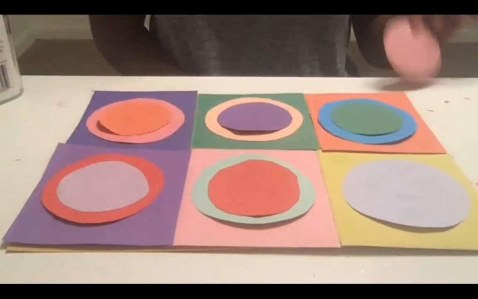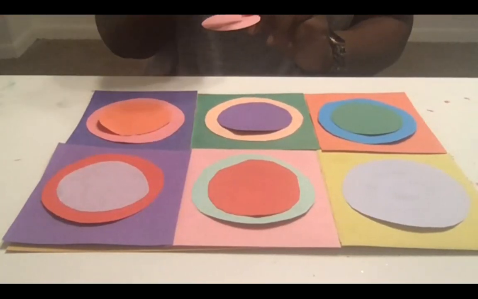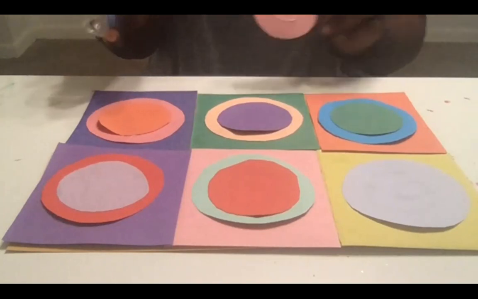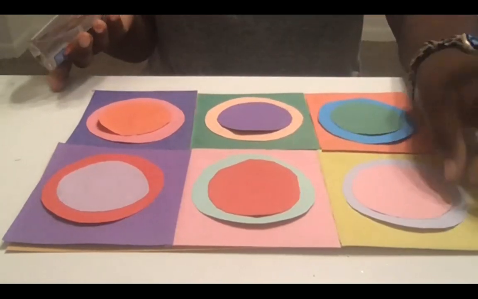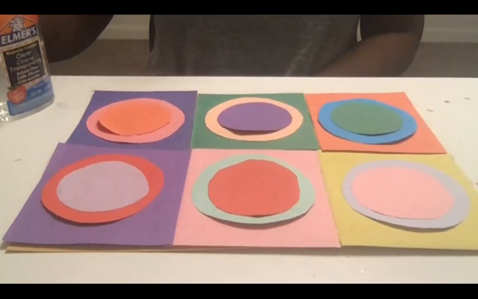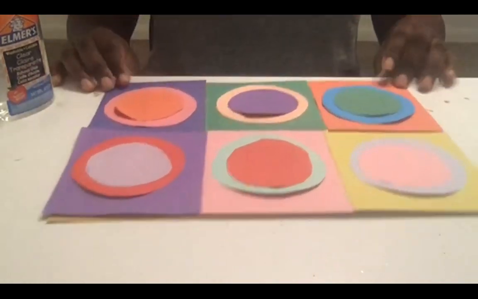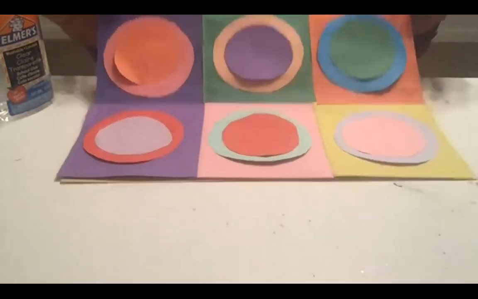And last but not least, I have one more medium circle. Add my glue and place it on top. All right, step 3 is complete. You can kind of see the layers form on our art piece.